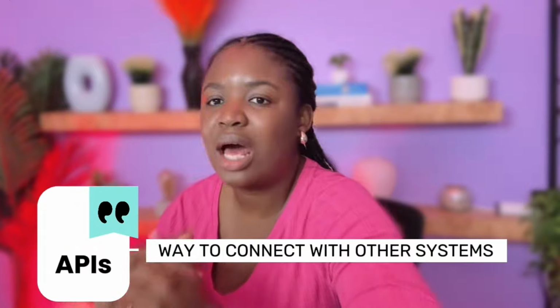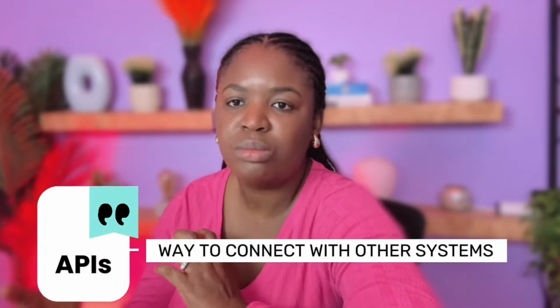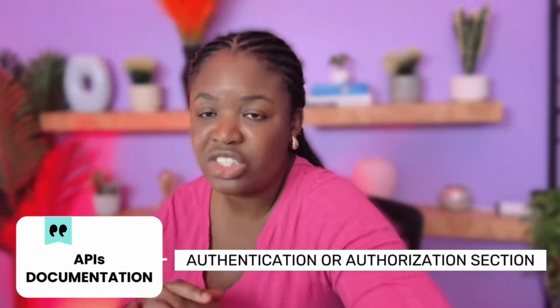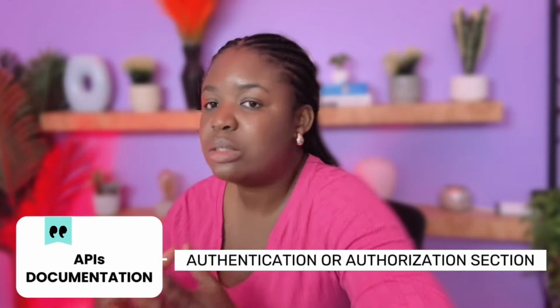In short, all I want to say is APIs are just a way for you to connect with other systems, and there are different forms of authentication methods that you can use. So if you're building an application, just make sure that you always check the API documentation. And when you go into the API documentation, always make sure that you're looking for the authentication or authorization section so that you know which of these methods to use.